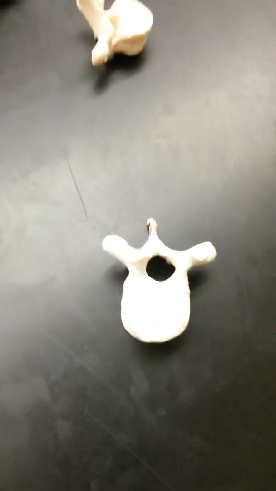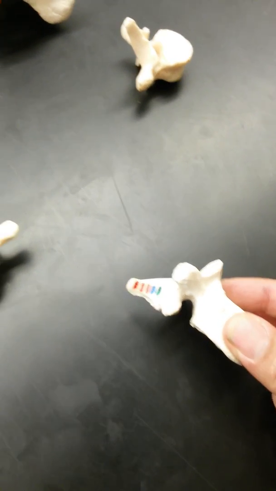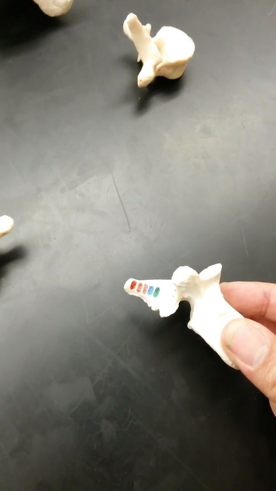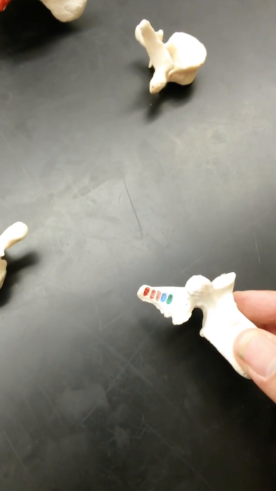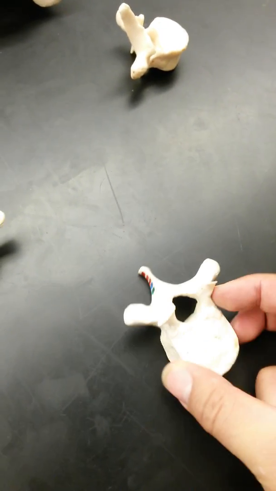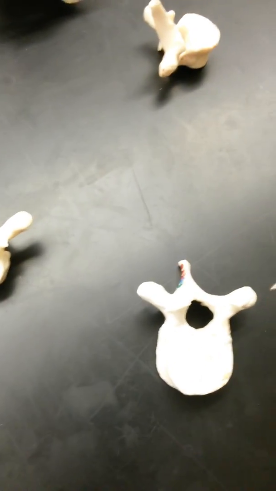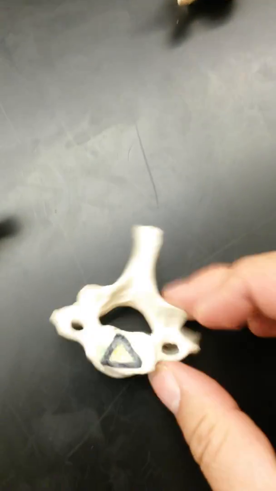Now, how to differentiate between different types of vertebrae? You will need to tell if this vertebra belongs to the cervical, thoracic, or lumbar. Of course, sacral and coccyx are totally different, but you need to tell which part of the vertebral column this vertebra belongs to. First of all, the cervical one, like this. This is the cervical one.